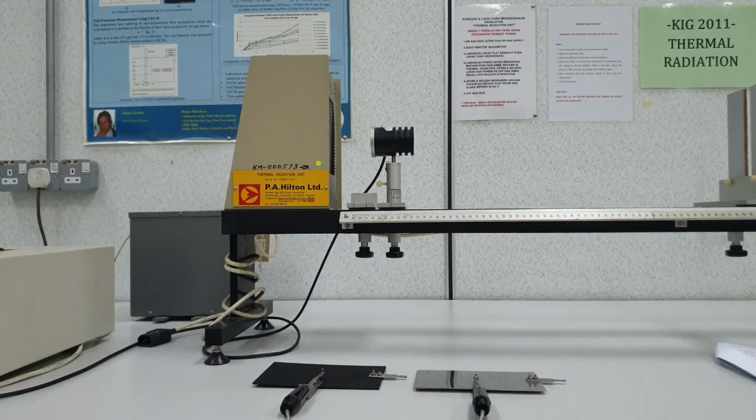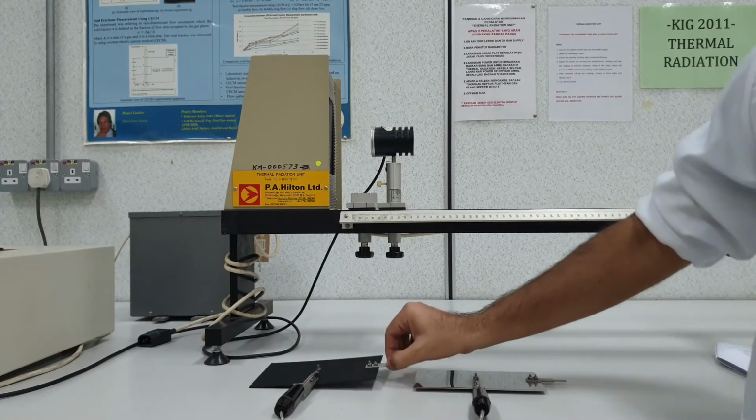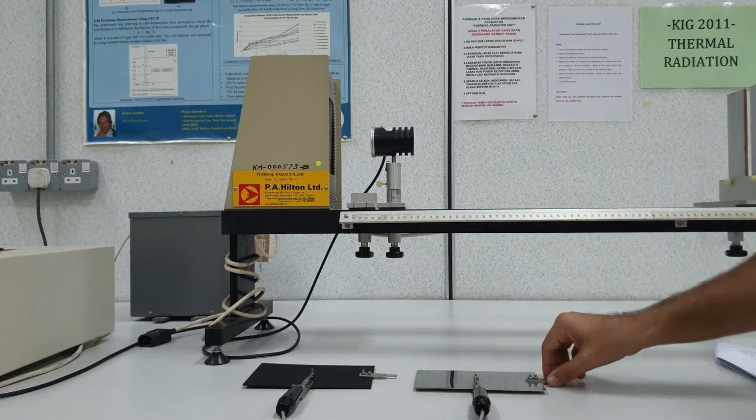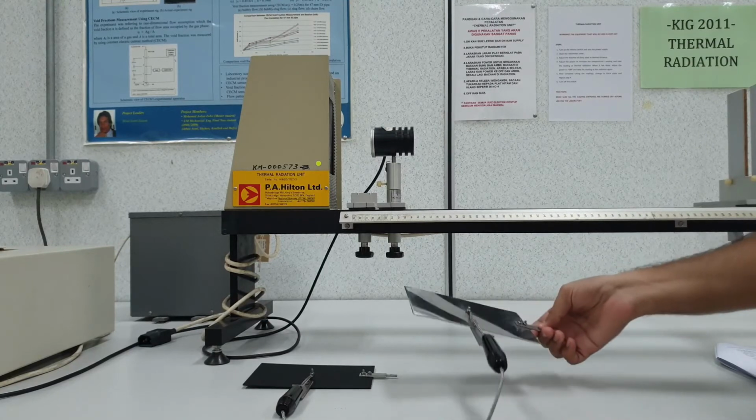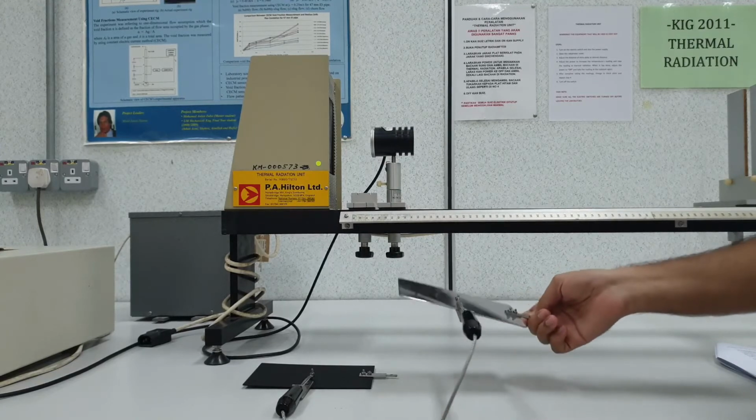So there are two parts of this experiment. In the first part, we're going to be measuring the amount of energy radiated by this black plate, but then in the second part, we're going to be comparing how much energy is radiated by a different object. In this case, we have a polished plate.